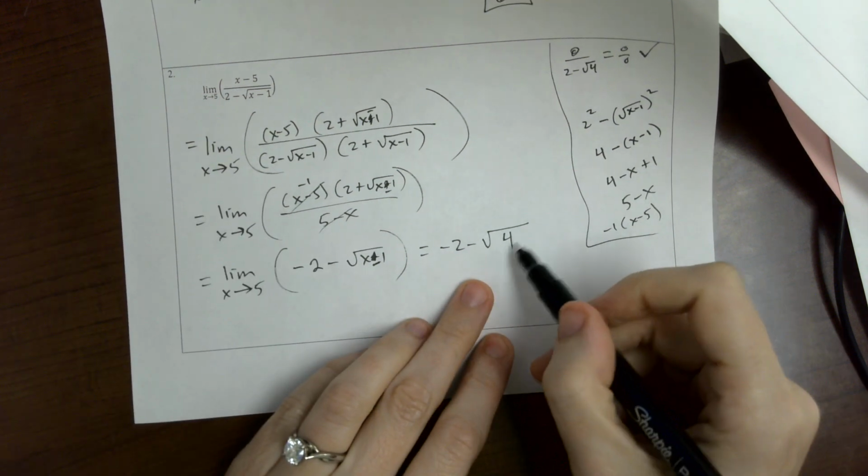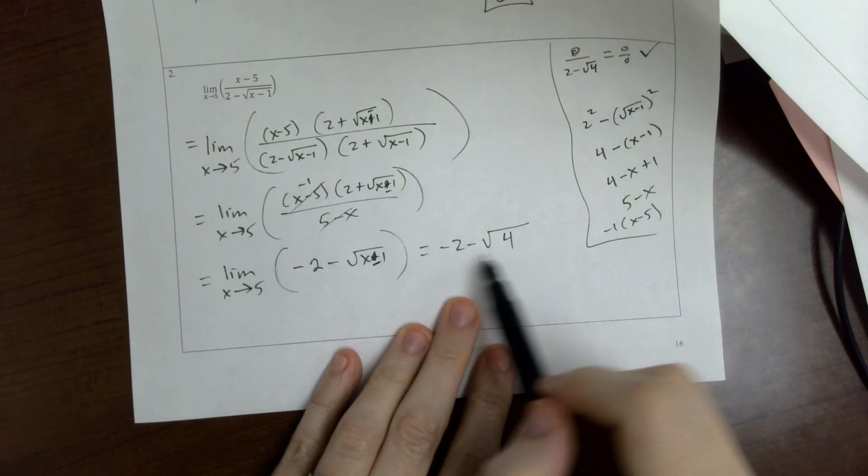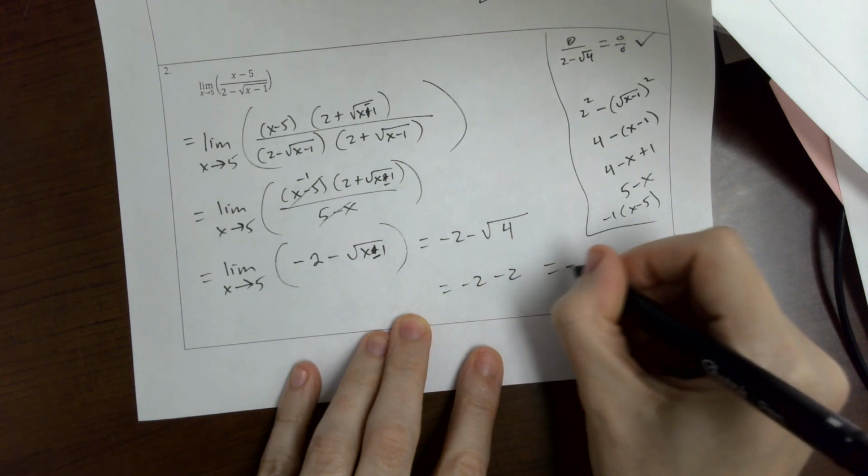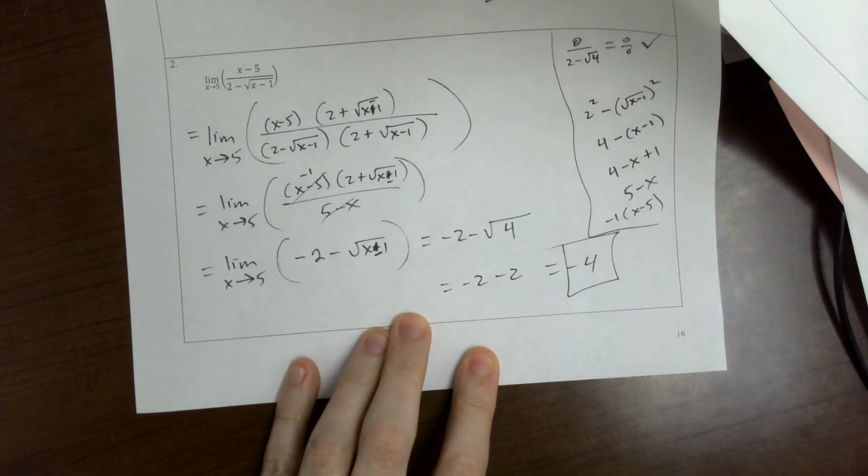Yeah, because I knew it had to be 4. So you plug 5 in for x, and you end up with that. Negative 2 minus 2, negative 4.